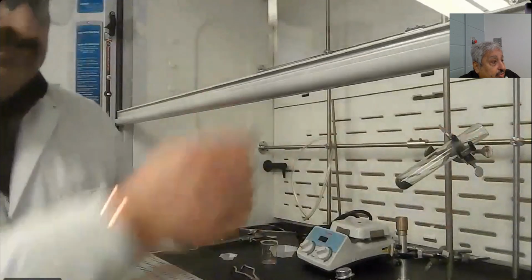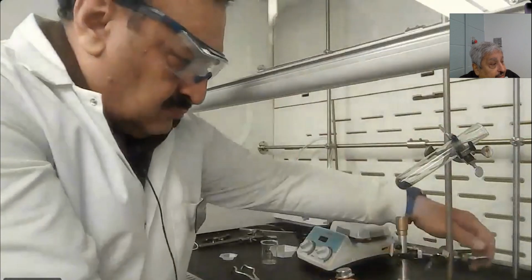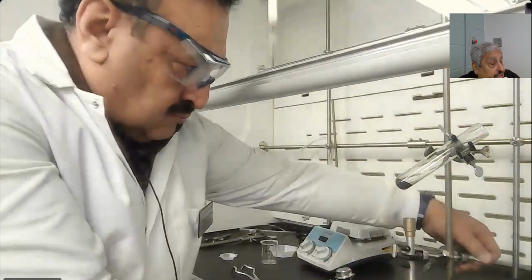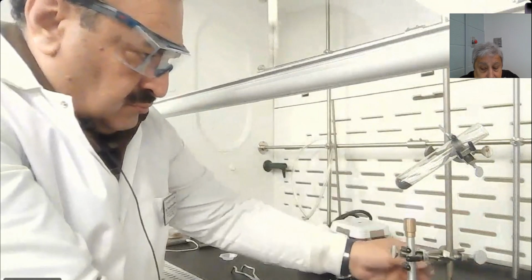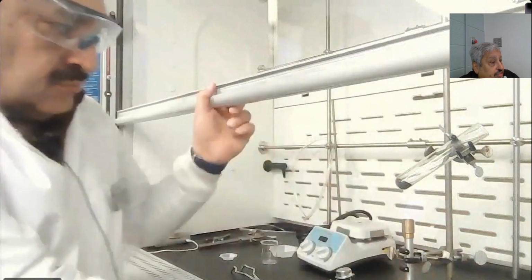You will not do anything while the flame is on. Flame has to be off. Set up everything, and then you can turn on the flame if everything is set up, because that's a safety problem. And that's what I do first.